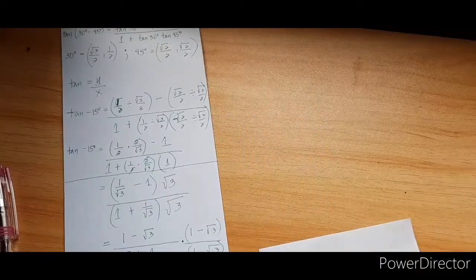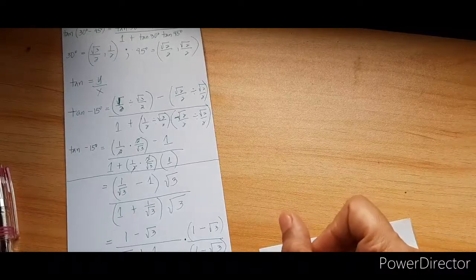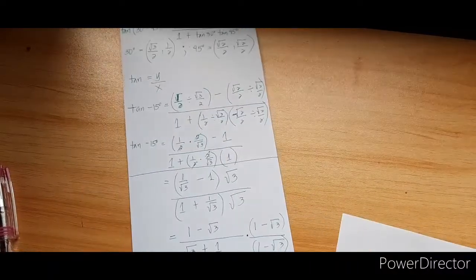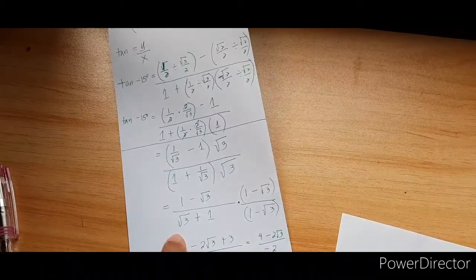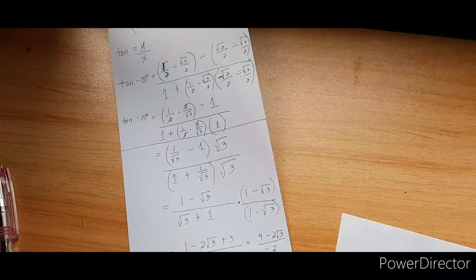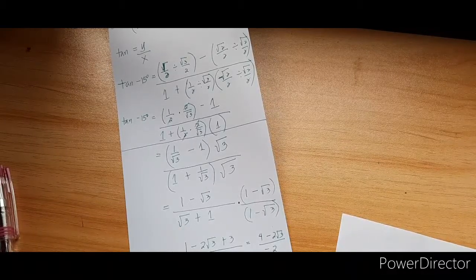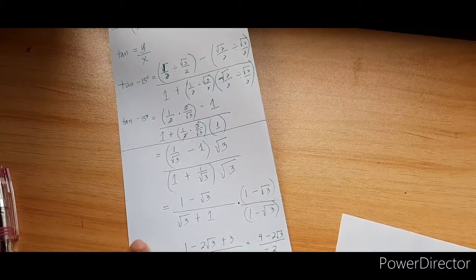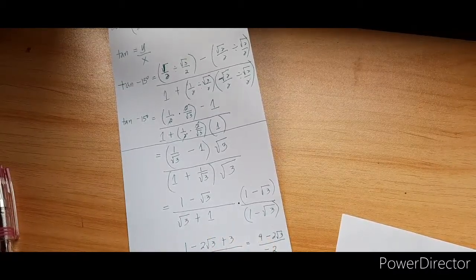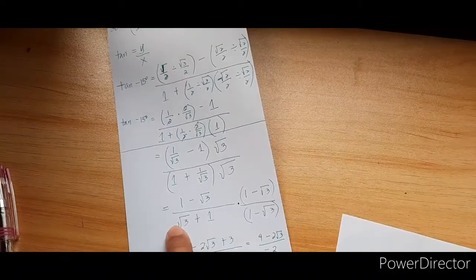So, paano mangyayari yan? Okay, so square root, kapag sum and difference kasi yan, di ba? Square the first and minus square the second. Kaya naman, ni-square natin yung square root of 3, so naging 3. Okay? And then, ni-square natin yung 1, naging 1. Okay? Eh, ma'am, bakit ganyan? Bakit minus dyan? Eh, plus positive na.